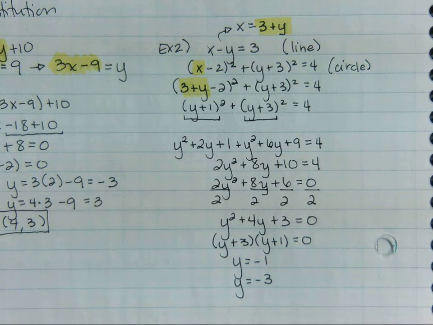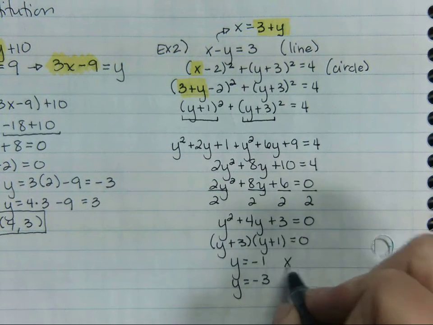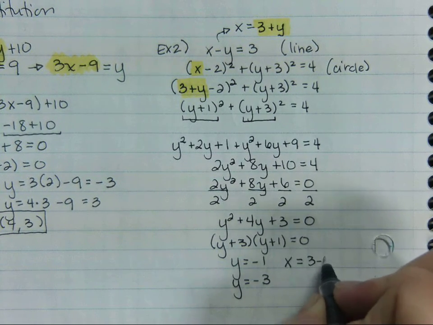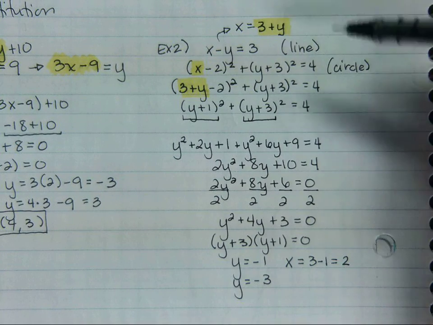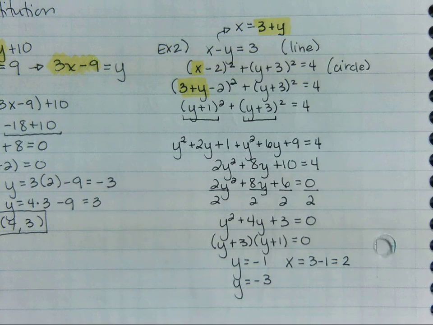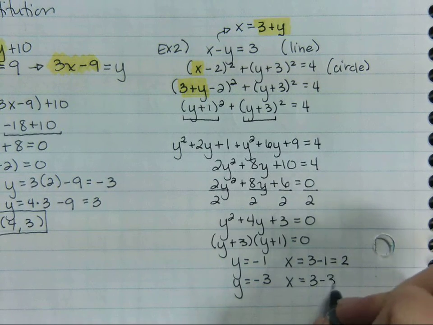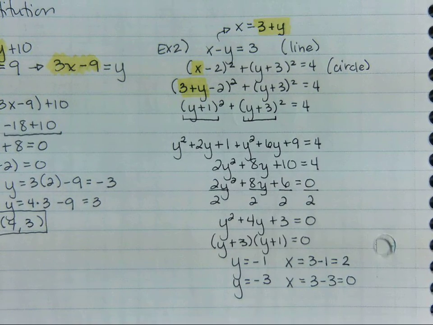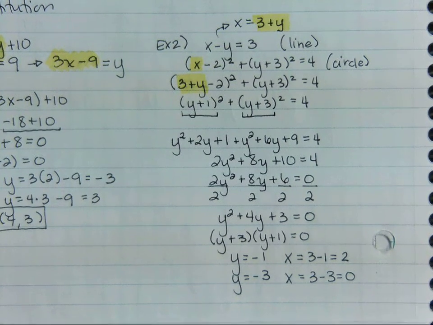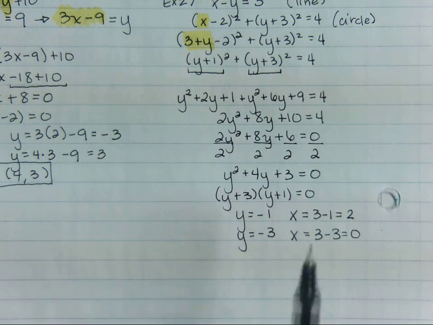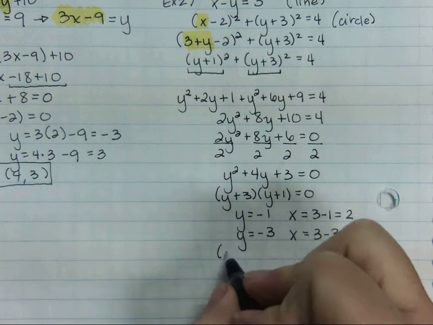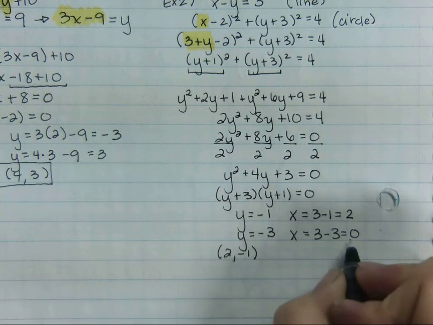But now I need to go and find the x coordinate that goes along with those. So again, I'm going to go back up to my first equation, x equals 3 plus y, and solve. And so I get these 2 coordinates. Now be careful when you write your solution to the system that you put the x value first and then the y component on both.